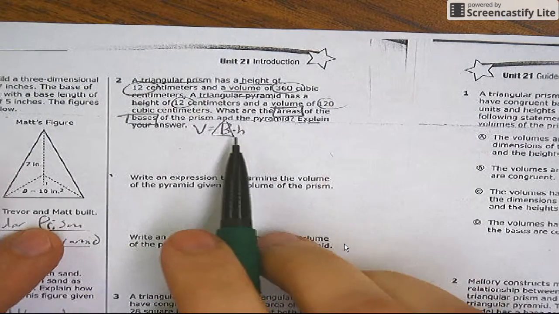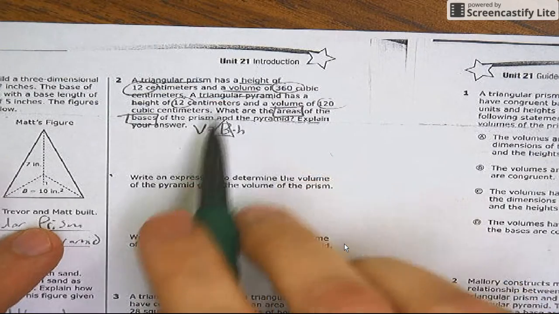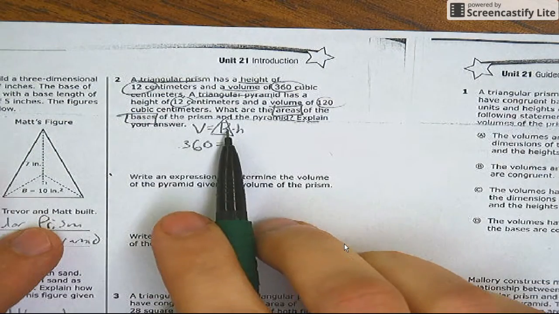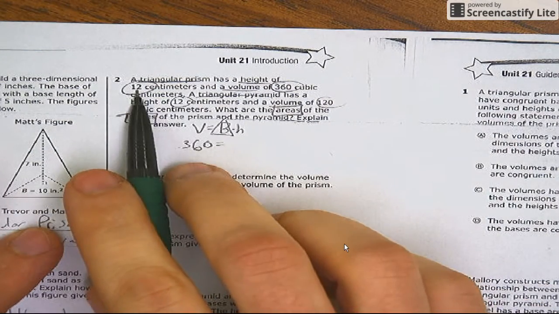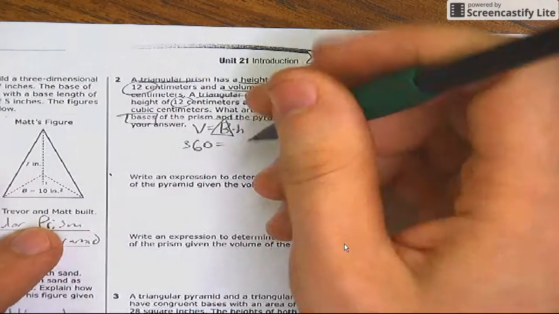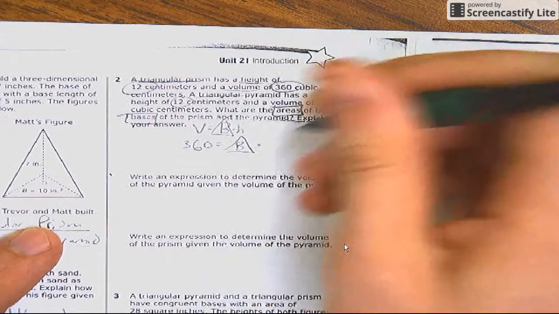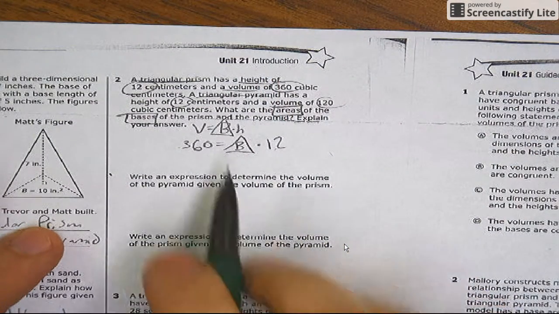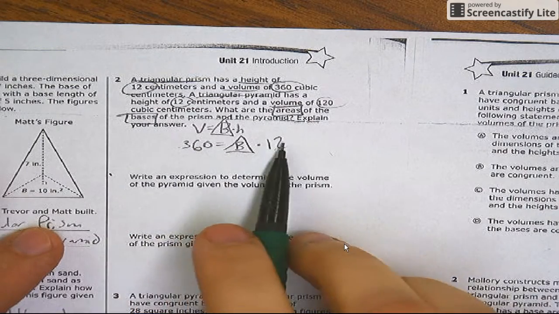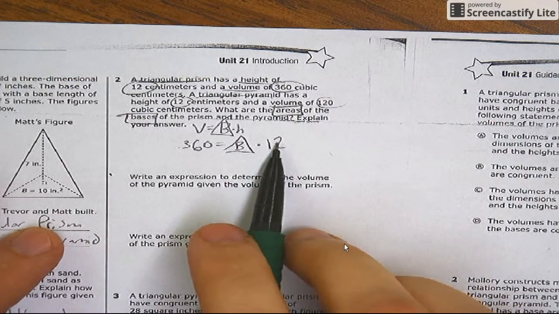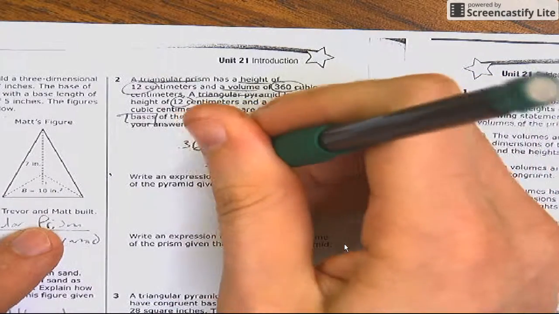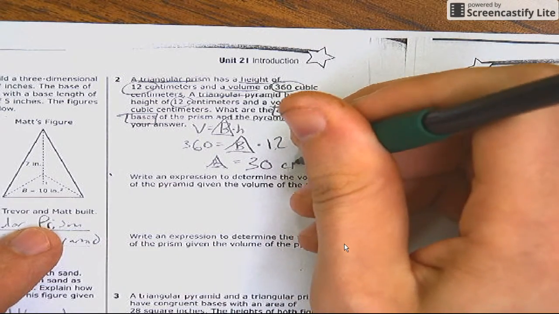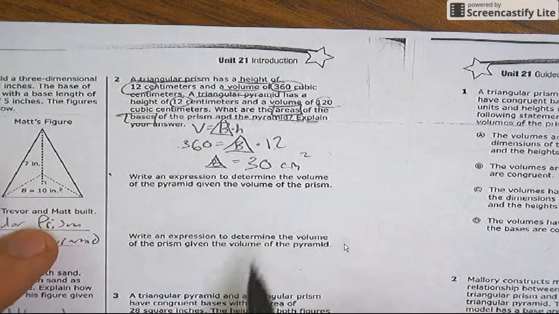Okay. It tells me the volume. So I'm going to put, instead of V, I'm going to put 360. It tells me the area of the base. No, it doesn't tell me the area of the base. That's what I'm trying to find. It tells me the height. I don't know the base, but it tells me the height is 12. So 12 times something equals 360. Or 360 divided by 12 equals that. So that would be my area of my base equals 30 what? Centimeters squared. Okay, here's my answer.